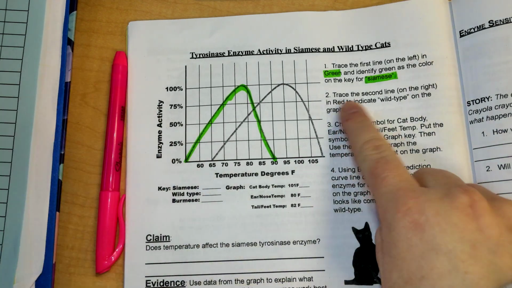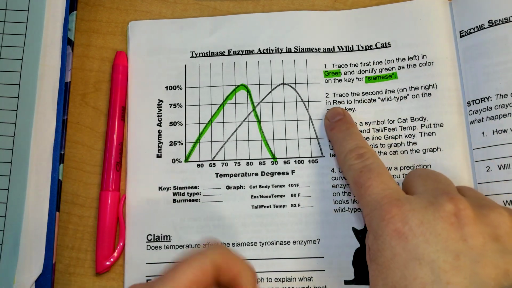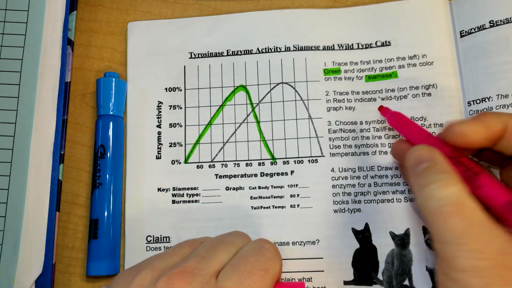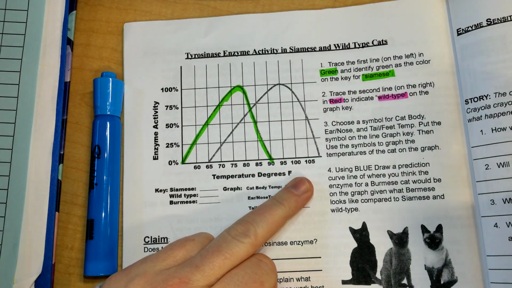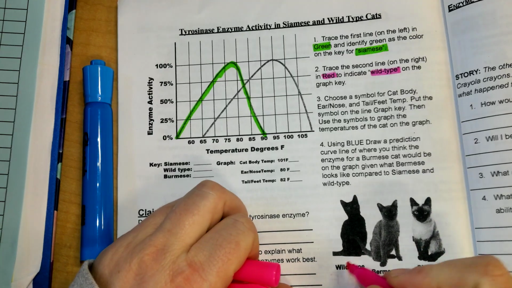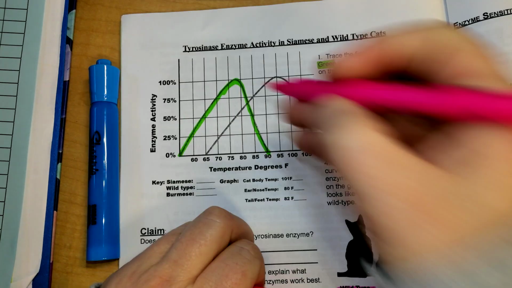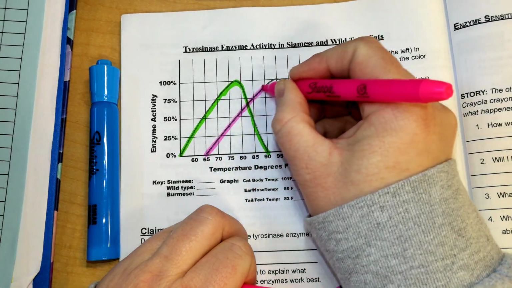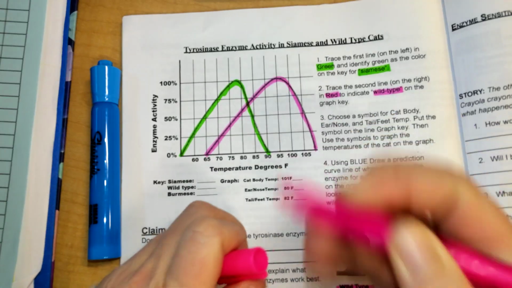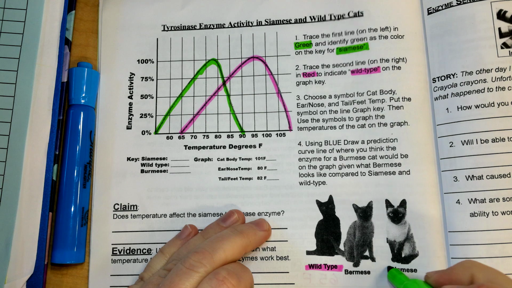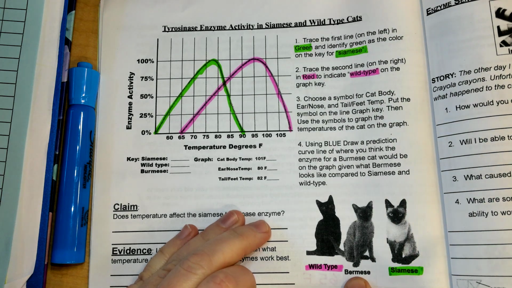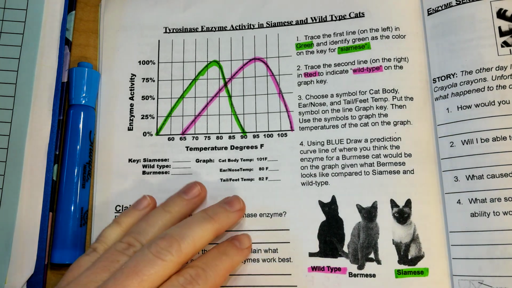Trace the second line on the right with red. Okay, so I'm going to get my pink out. This is going to identify our black cat wild type. Okay, I'm just going to highlight this too. Remember over here there is another mutation, Burmese. We'll talk about that one in a minute too.